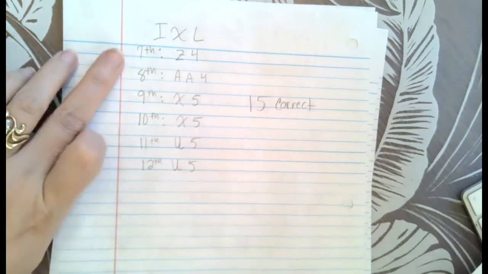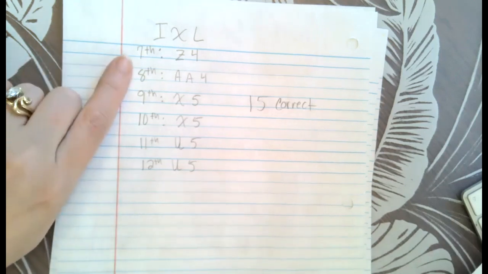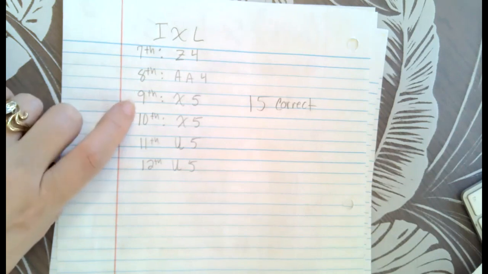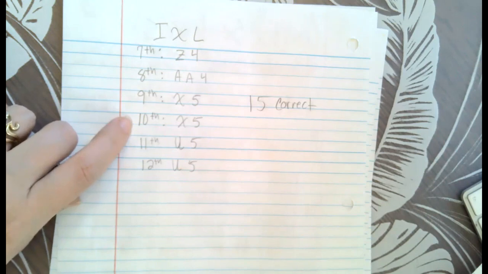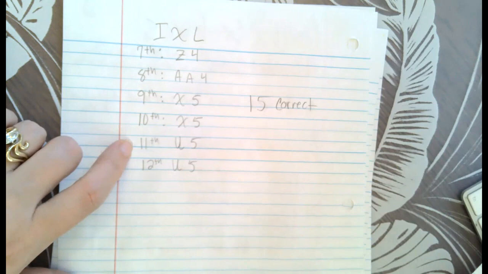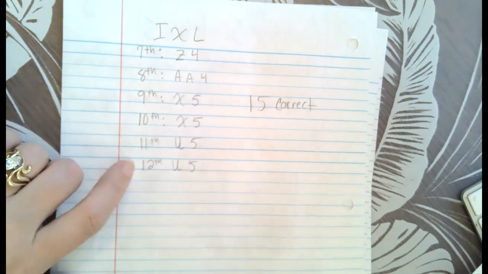Okay, so if you're in 7th grade, you're going to go to Z4. 8th grade will go to AA4. 9th grade will go to X5. 10th grade will go to X5. 11th grade will go to U5, and 12th grade will go to U5.